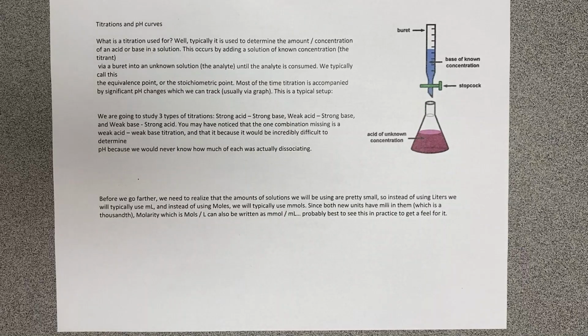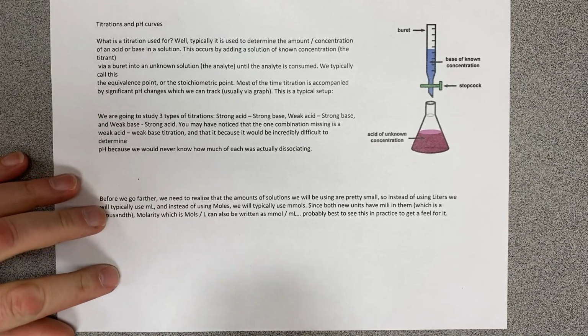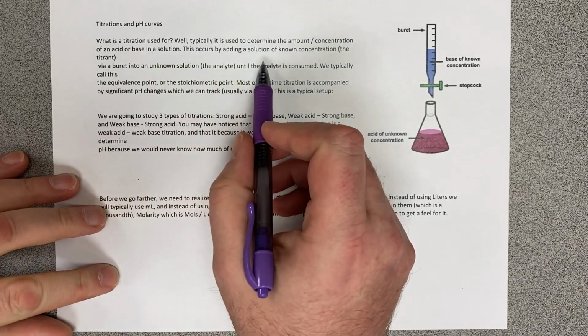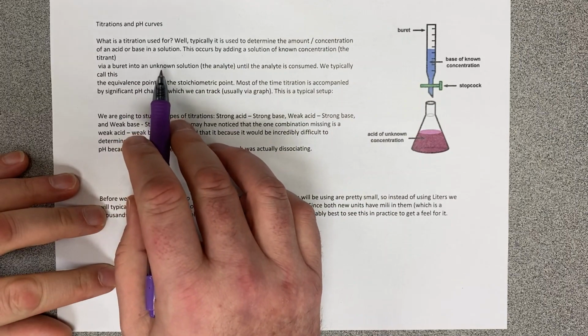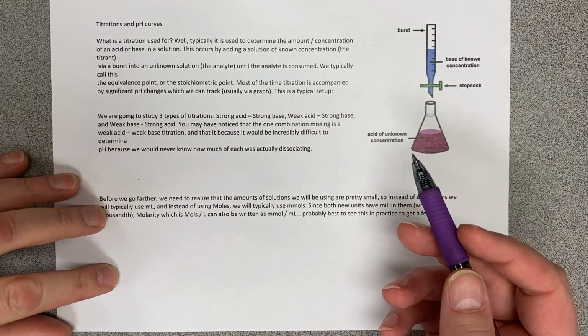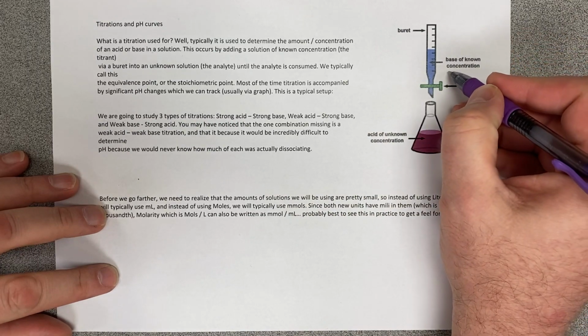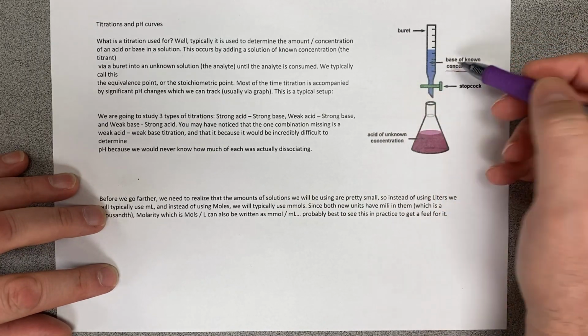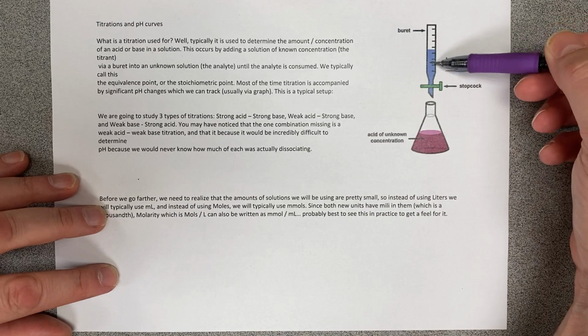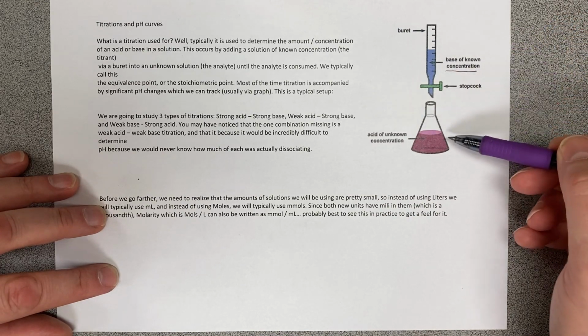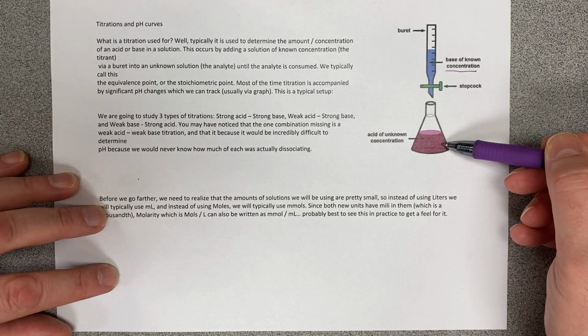All right, so what we're going to talk about today are titrations. Essentially, we need to know what a titration is for, and what it's for is to determine the amount of an acid or base in solution that we don't know the concentration of. The way we do that is by adding in something that we know a concentration of. So if you see over here, this would be the concentration that we know, and we pour it into the thing down below here that we don't know about.